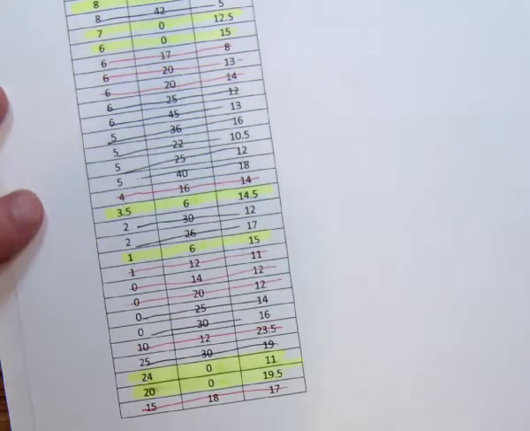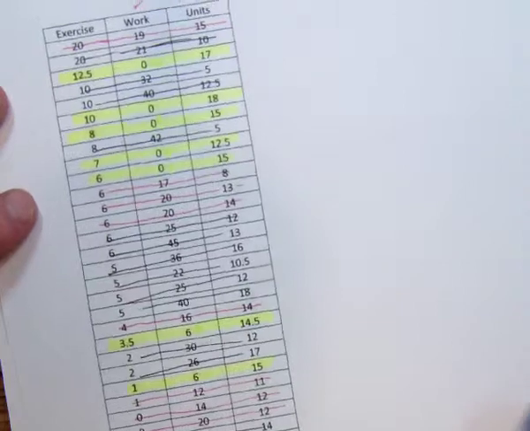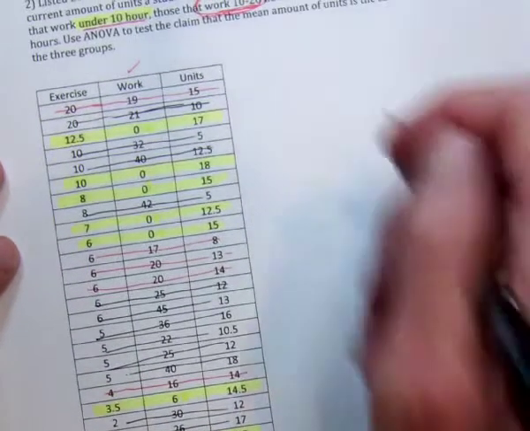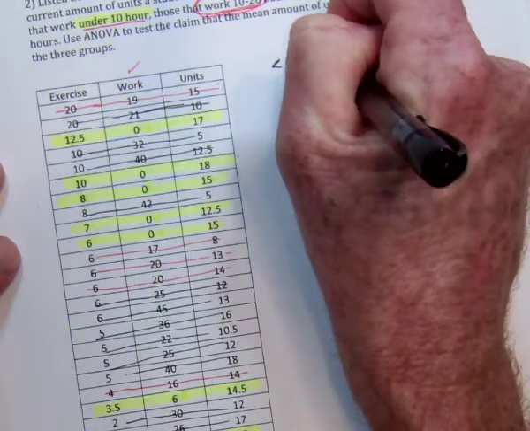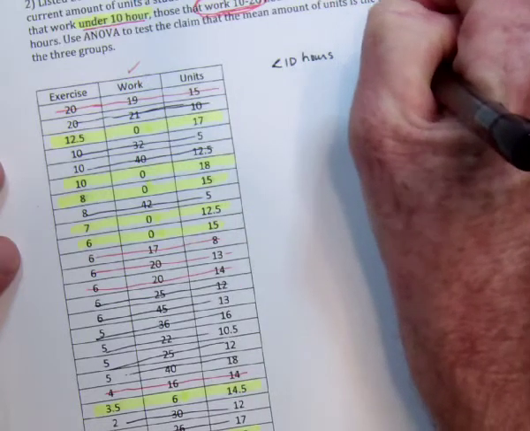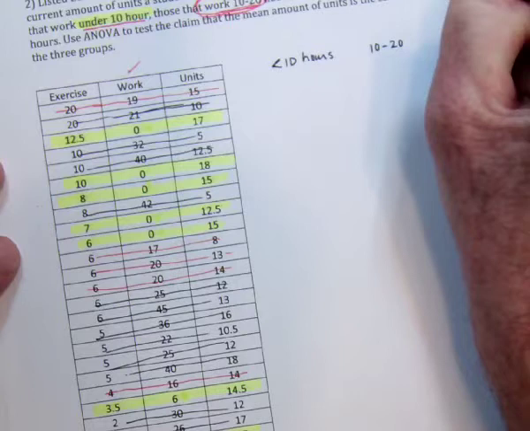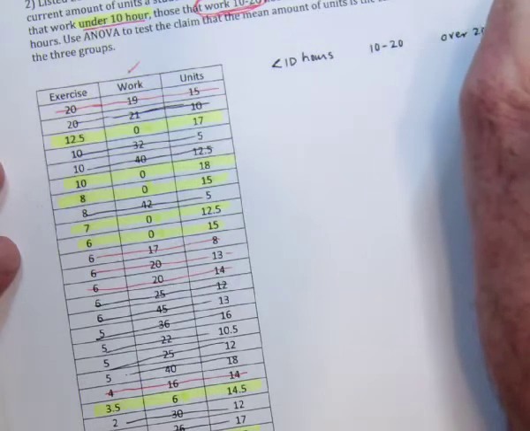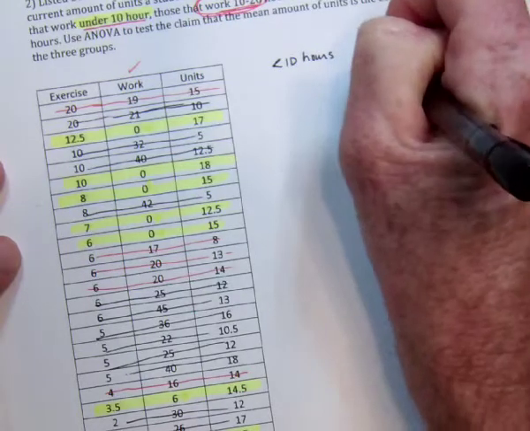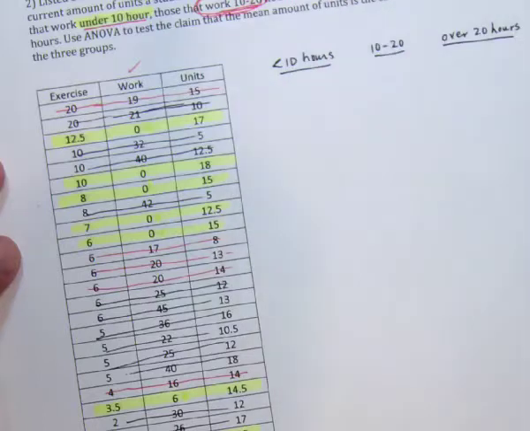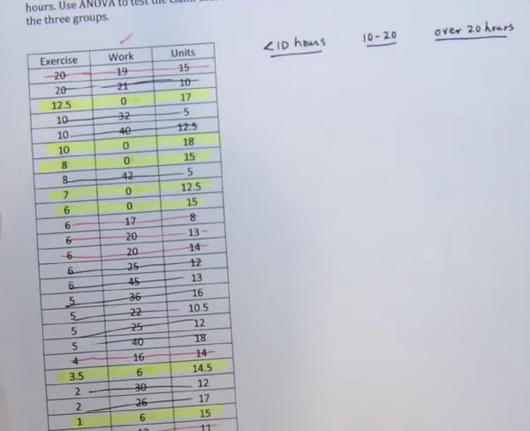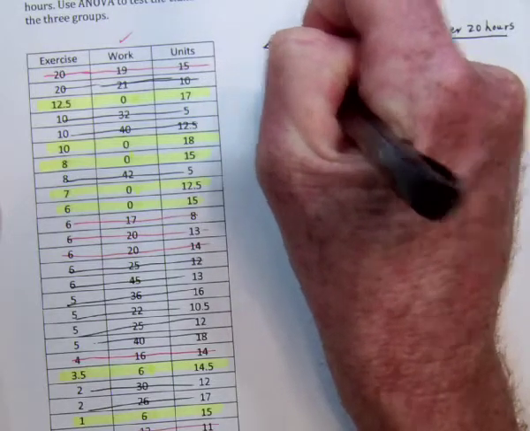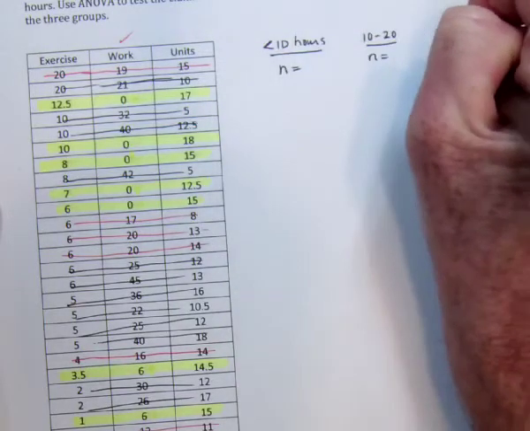So then the people have been divided into three groups. We have those that have less than 10 hours, those that have 10 to 20 hours, and those that have over 20 hours. And now we can take a look and see how many people are in each group. So sample size for this one, sample size for this one, and sample size for this one.